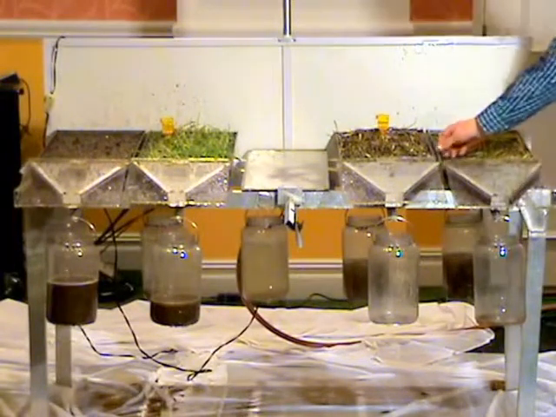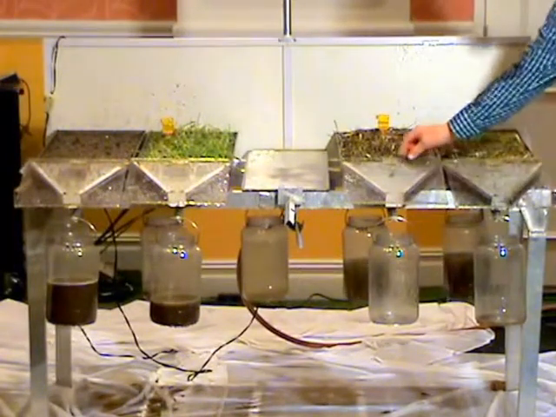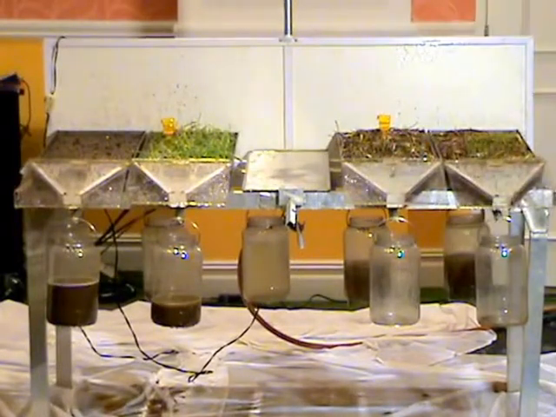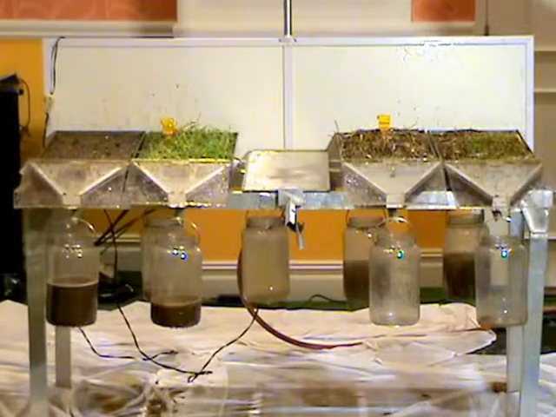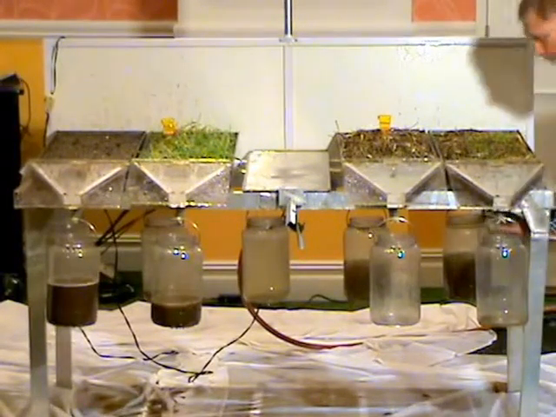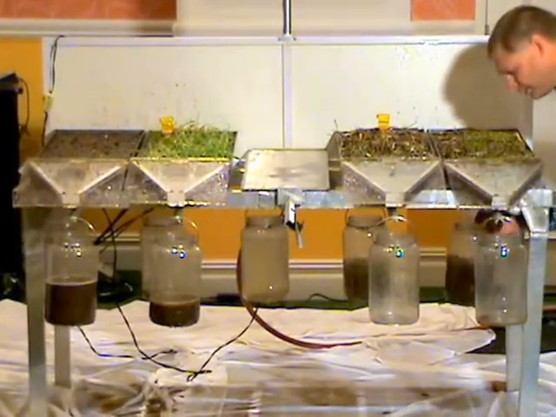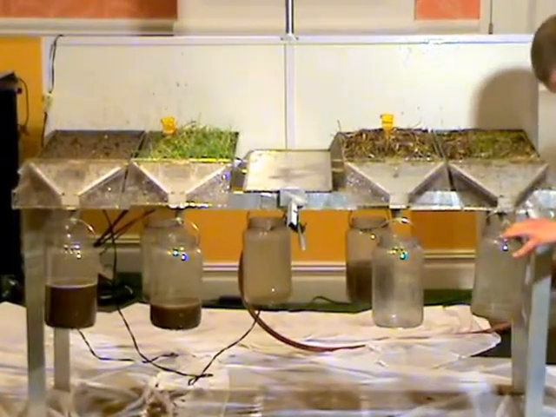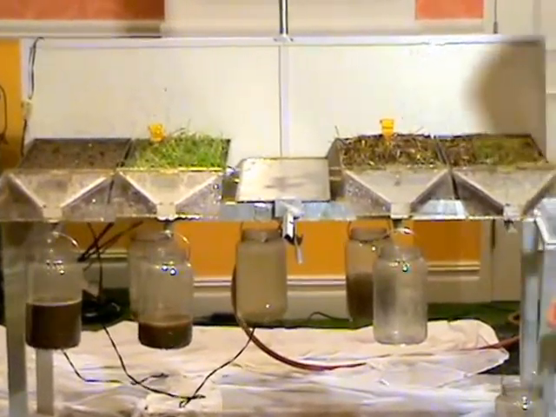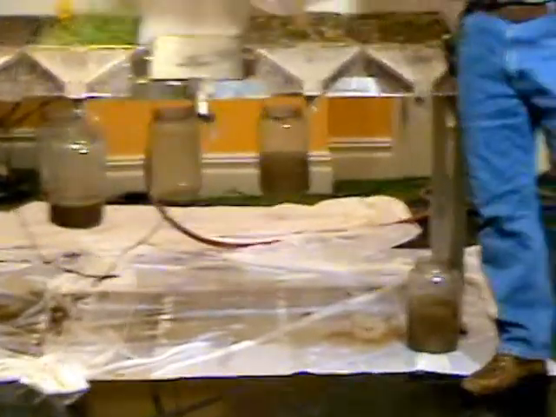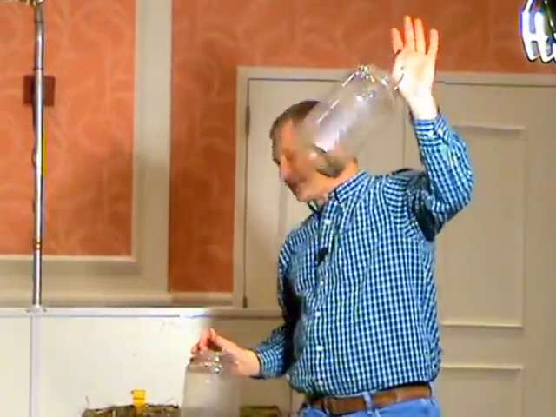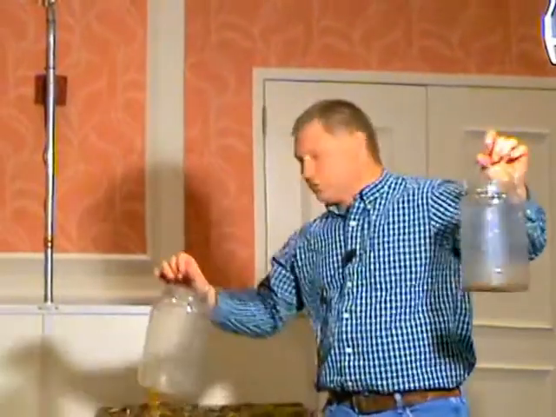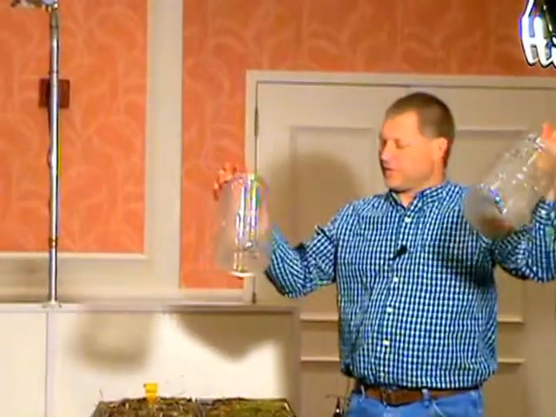So if we take a look at these, we've got our two no-tills. This is the runoff off of our two no-tills. This one we got a little extra, because I did a little loosening around the edges, so that probably is part of that.